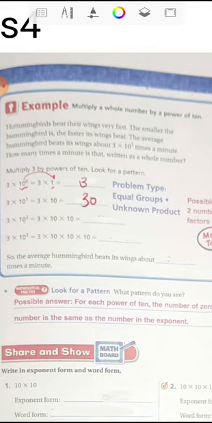That means the 10 is repeated twice. So you break it down into 2 tens, okay? To find the answer here, you multiply this 3 by 10 twice. So 3 multiplied by 10 equals 30, and 30 multiplied by 10 equals 300, okay?